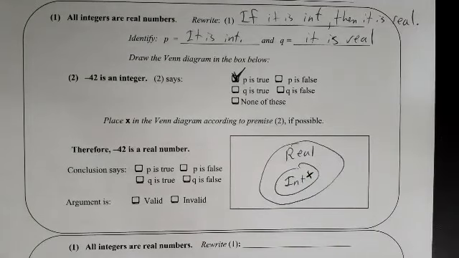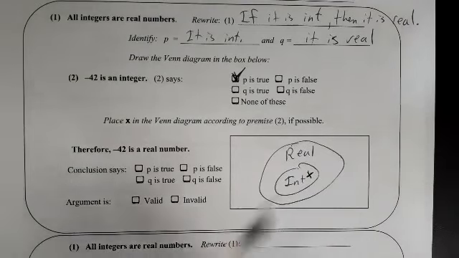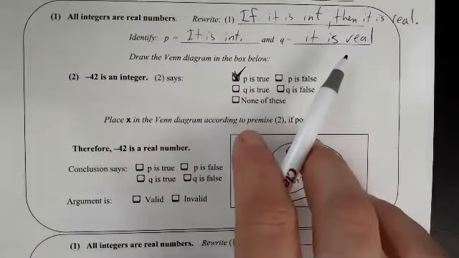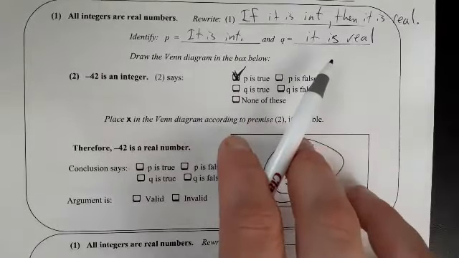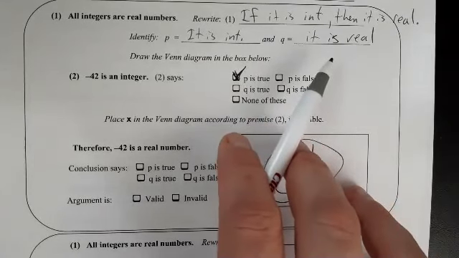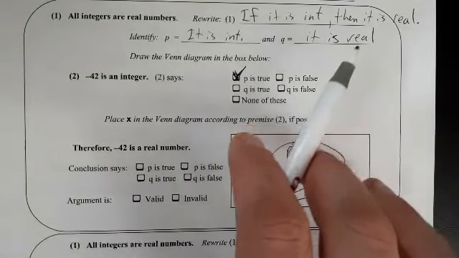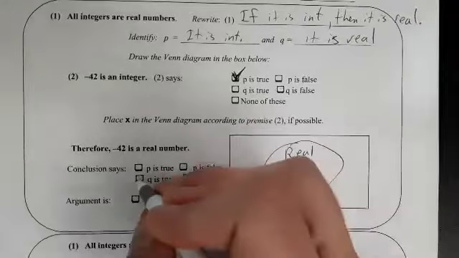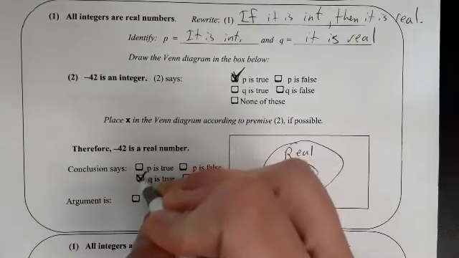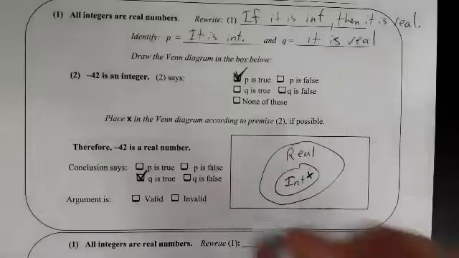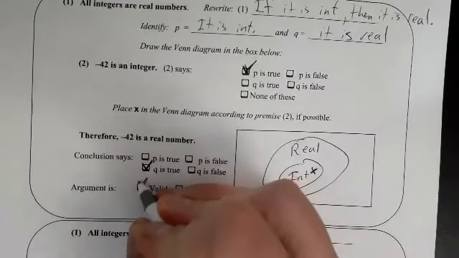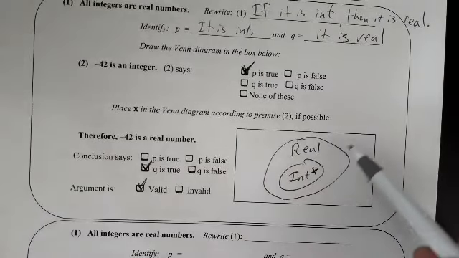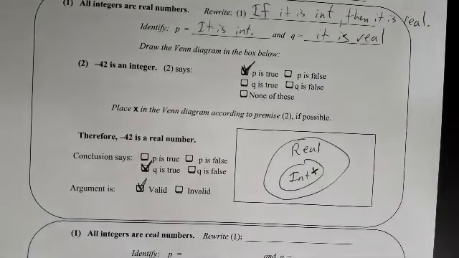And so now we're looking at this conclusion. Therefore, minus 42 is a real number. The conclusion is saying that Q is true. It is saying that it is a real number. And this is a valid statement. If we put an X inside the smaller circle, it is guaranteed to be inside the bigger circle.